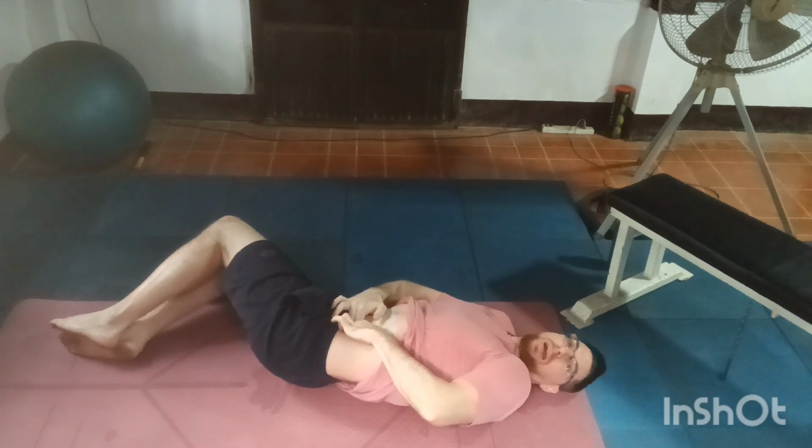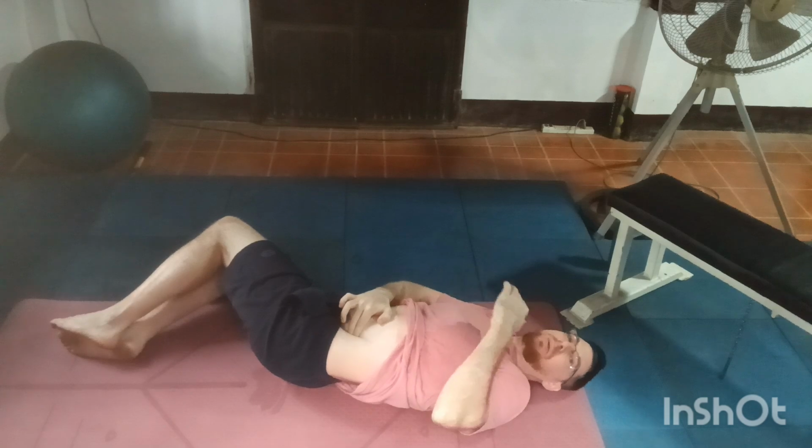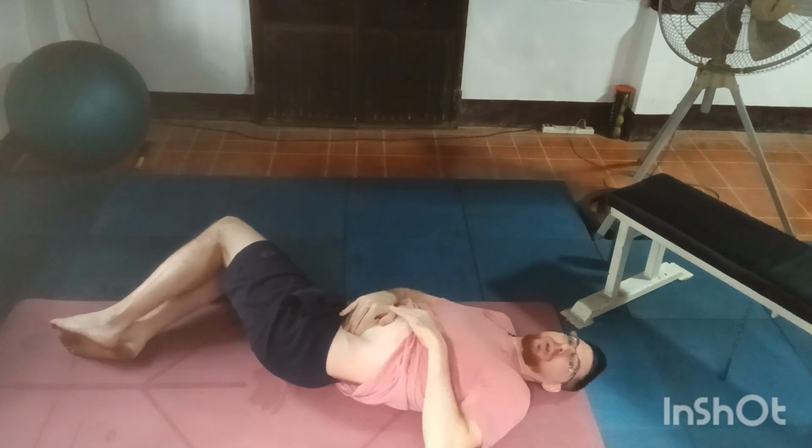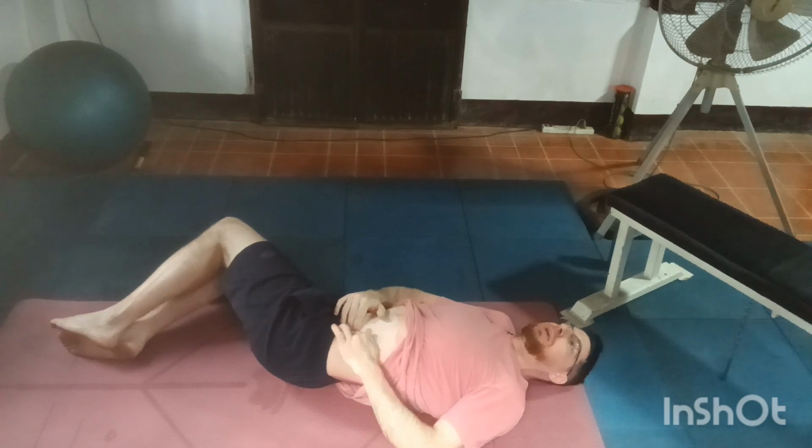until you find that trigger point, and you will feel it because it can be very tender and it's sending referred pain to the groin when you hit it.